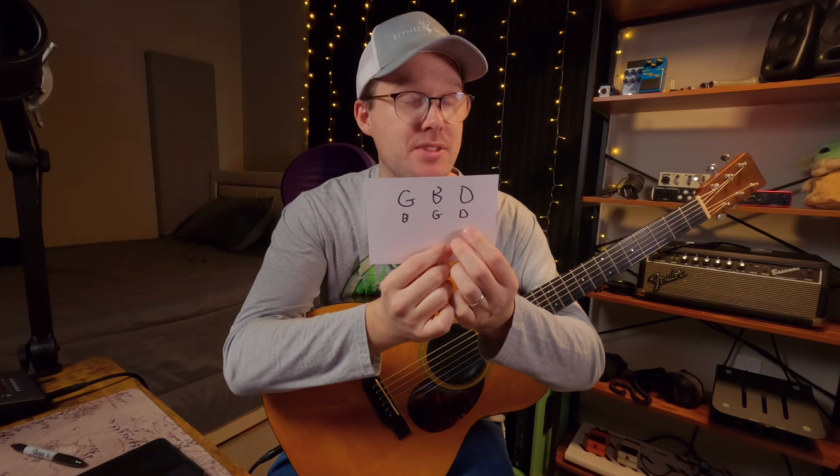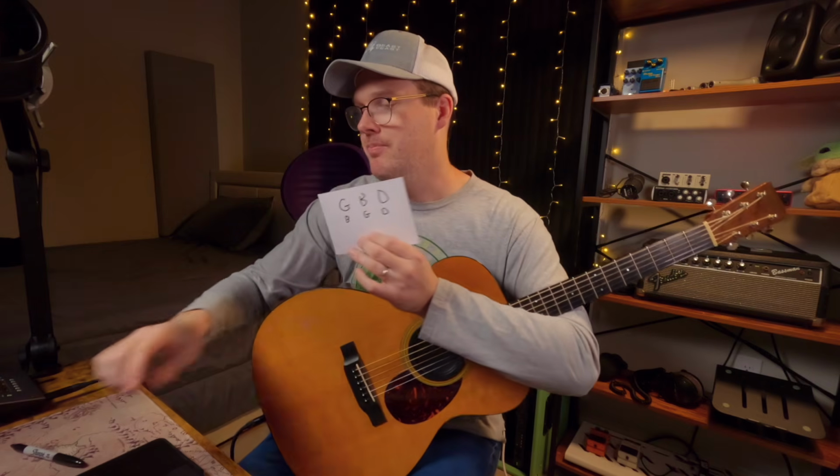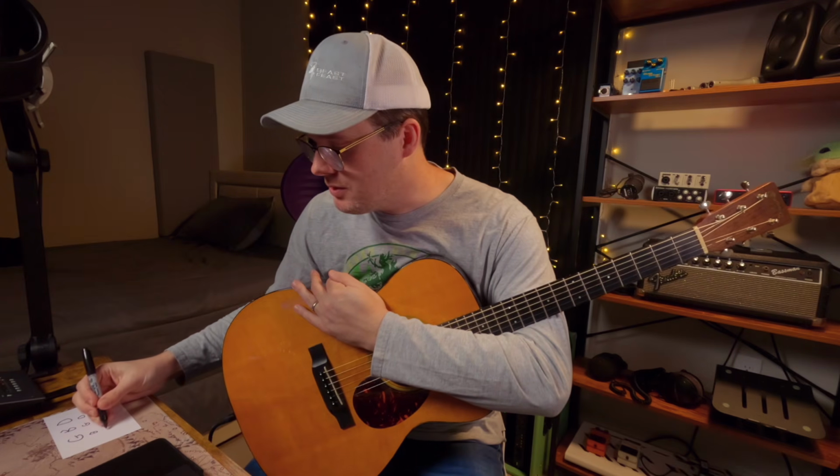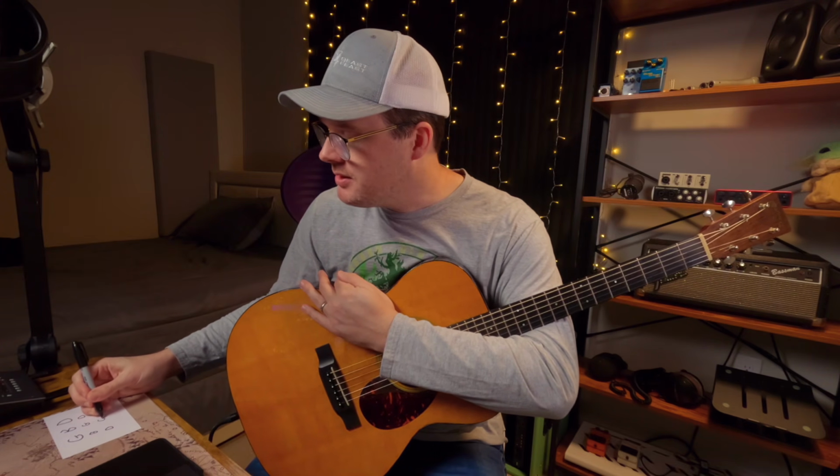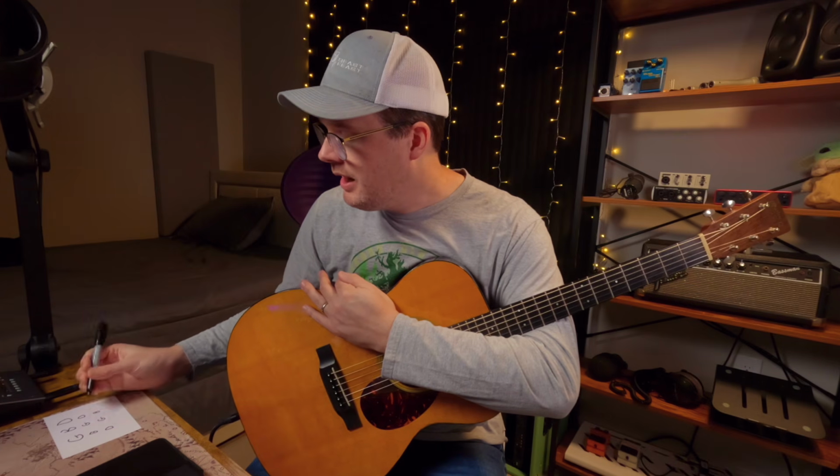Now when it comes to inversions, it doesn't matter quite as much what you have going on in the higher register. So this could read B, D, and G. It would still be a first inversion G major chord. And you've probably guessed already that if I were to play a second inversion D major chord, I would have D in the bass, and I would have something like D, G, and then B.